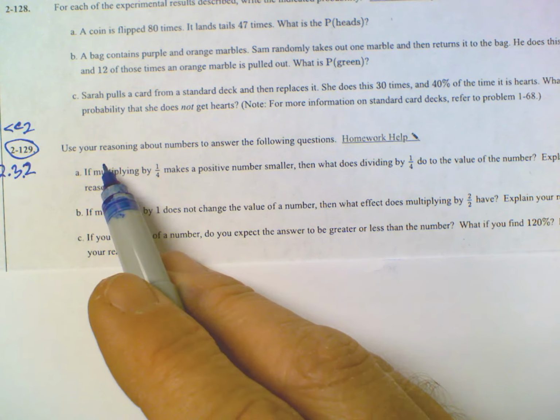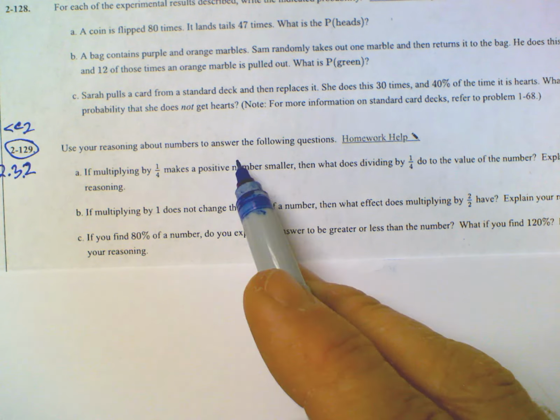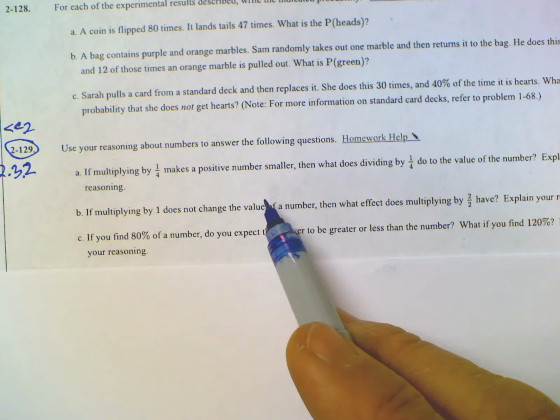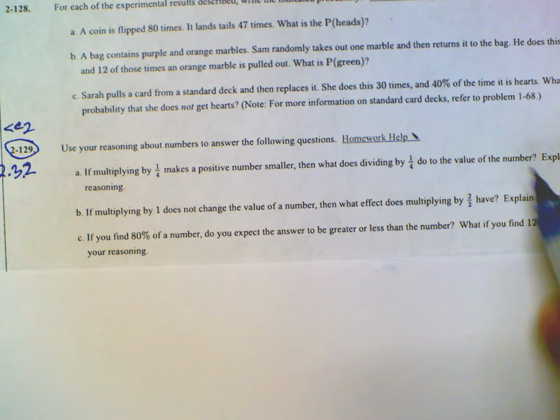All right, we are looking at CC2, so CPM Course 2, and this is section 2.3.2, number 2-129. And there we go. I'm looking at 3 statements, and we need to answer these statements and reason about numbers, give some examples and explain our reasoning.